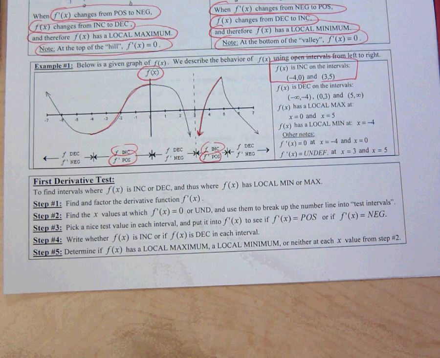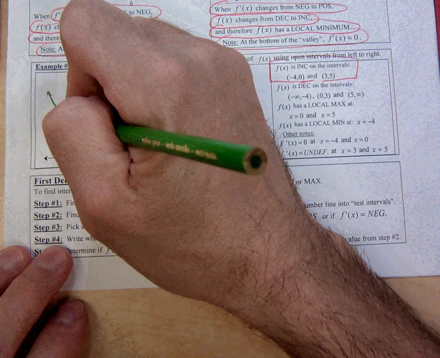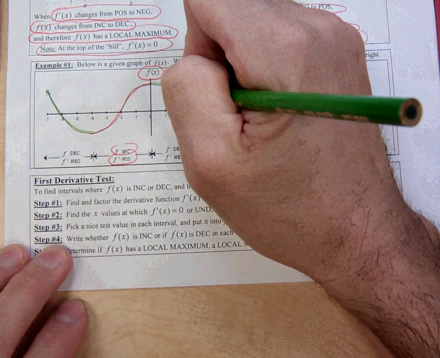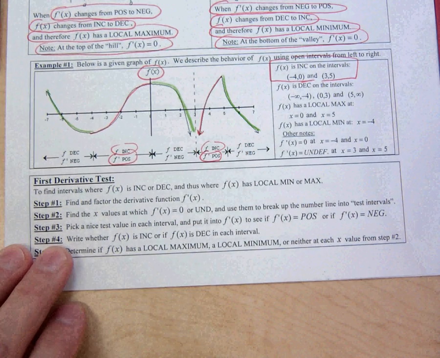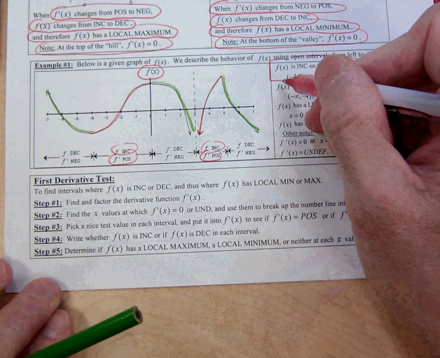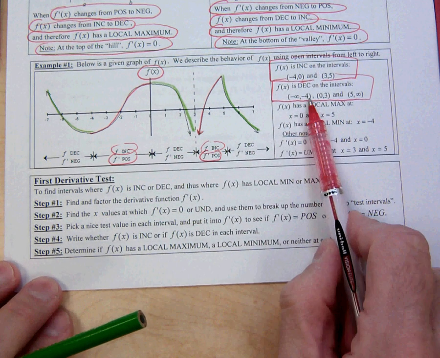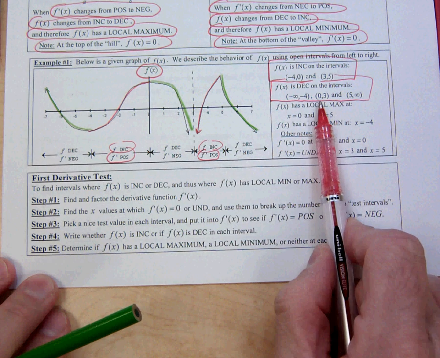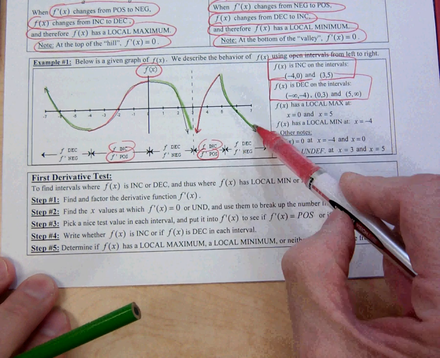All right, on what intervals is f decreasing, guys? Well, f is decreasing here, f is decreasing here, and f is decreasing here. Everybody agree with that? Okay, so what intervals are those then? -∞ to -4, where else? 0 to 3, and then 5 to, looks like infinity, assuming this keeps going.